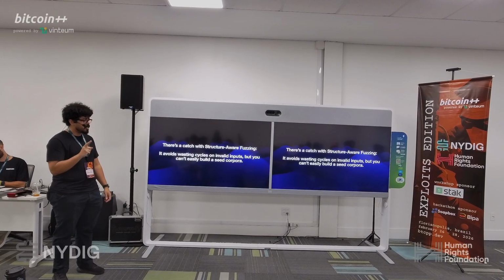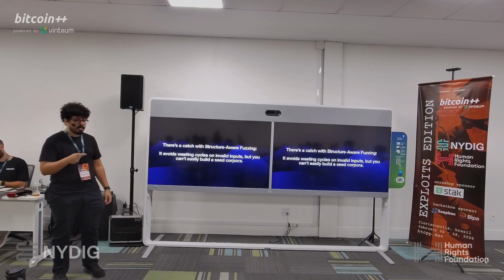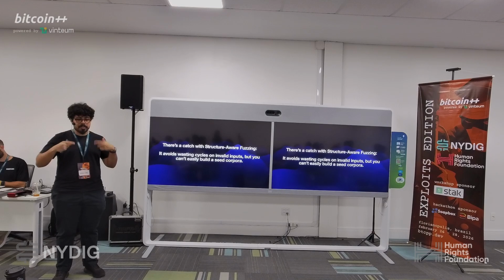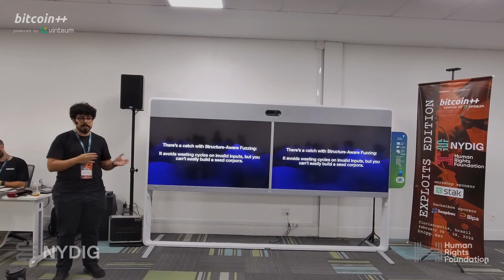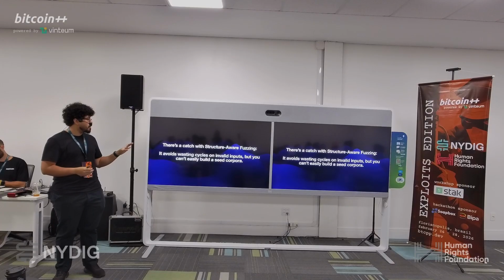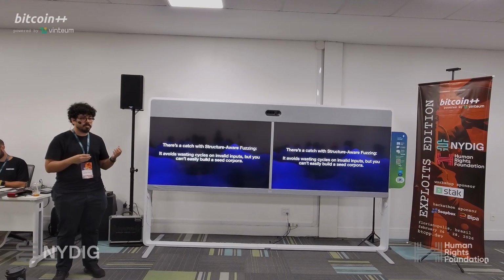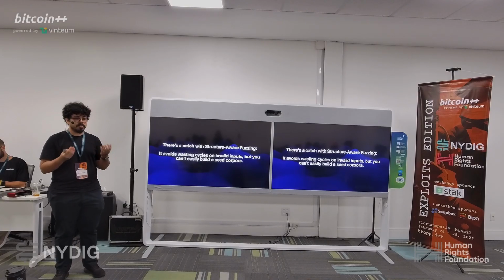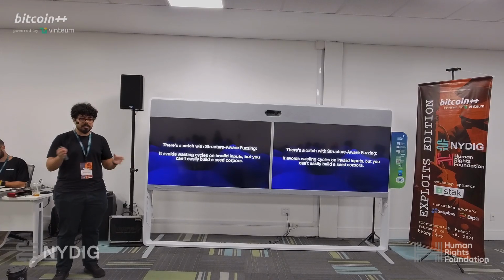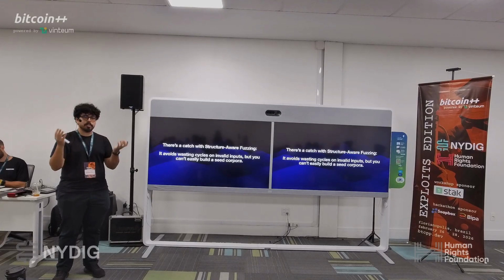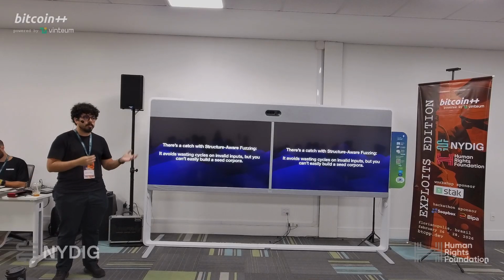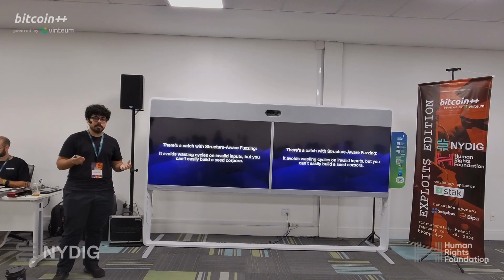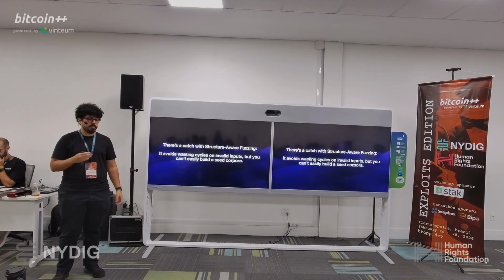And there's a catch with structured fuzzing: you can reduce the amount of cycles needed to create the inputs you want to pass to the wallet, but it can be a problem if you want to build a seed corpus from the start, because you don't know all the bytes or all the data that you need to pass to the fuzzer in the beginning to give a good bootstrap, because it needs to parse the specific structure, like the fuzzed update. That's not like PSBT, where it's easier to just get all the PSBTs from the test vectors of the BIP and pass them to the fuzzer as a bootstrap.